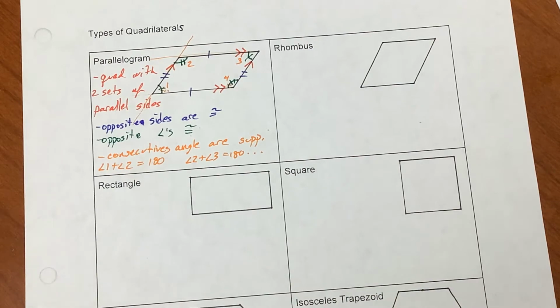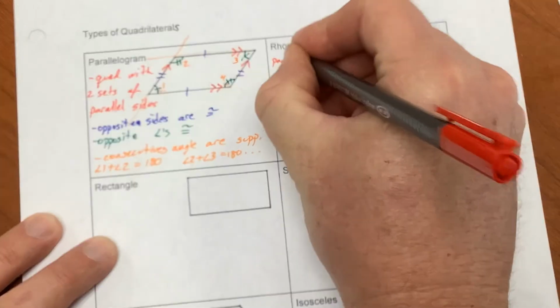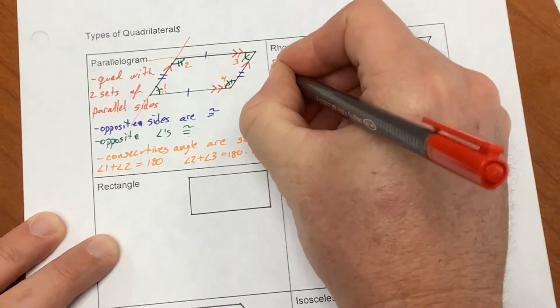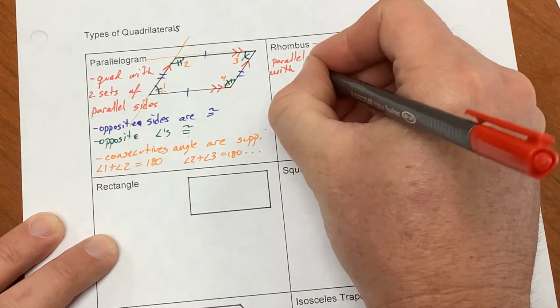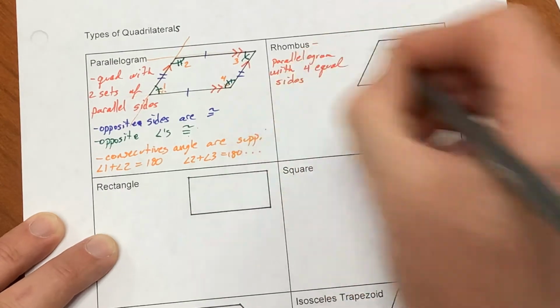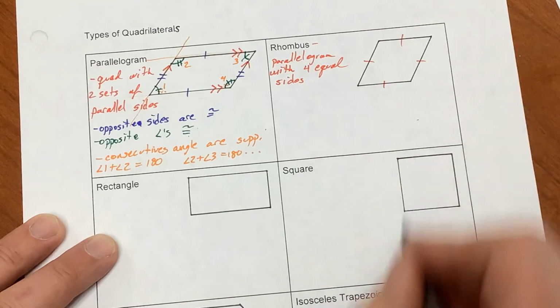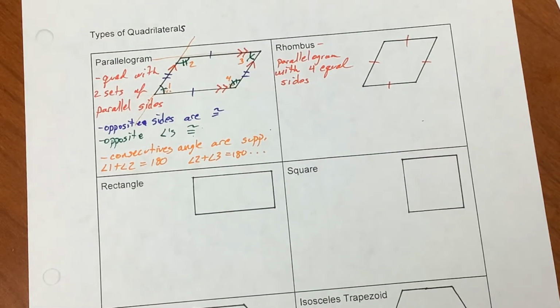So a rhombus, the definition is it is a parallelogram with 4 equal sides. So this, and this would be congruent to each other. Now it follows all the rules because since it is a parallelogram, then it follows all the rules of a parallelogram.